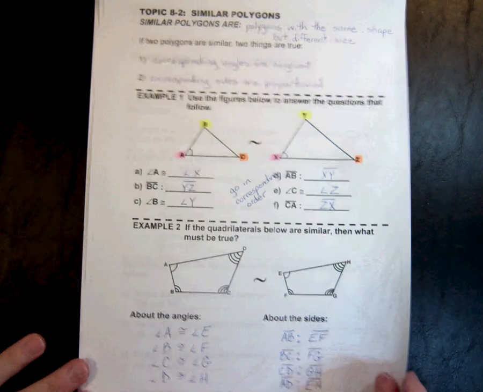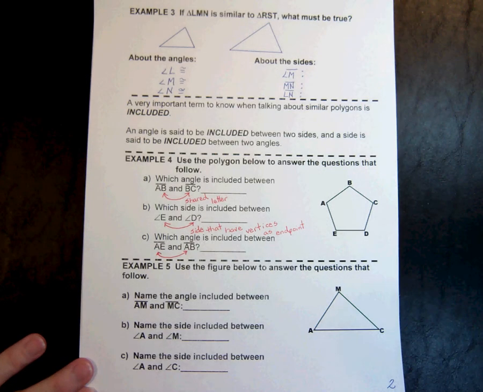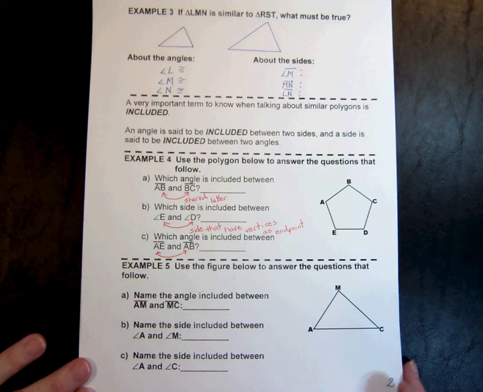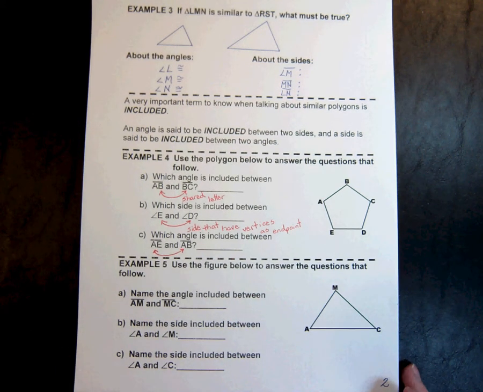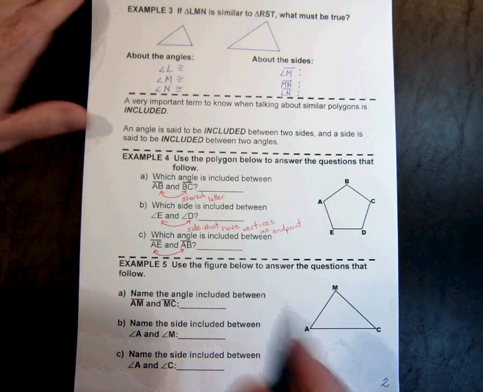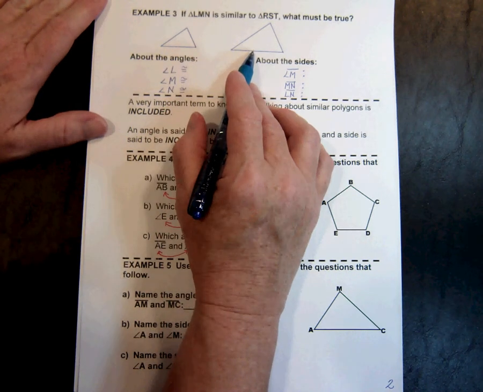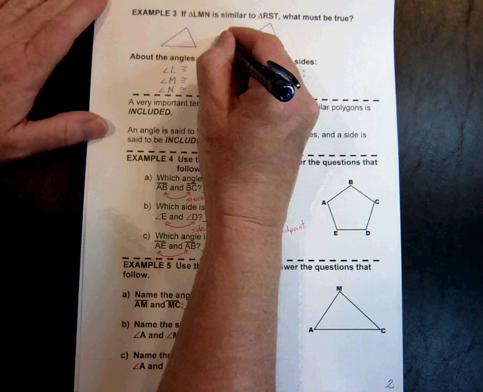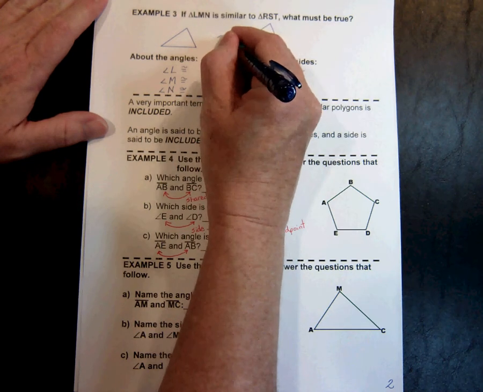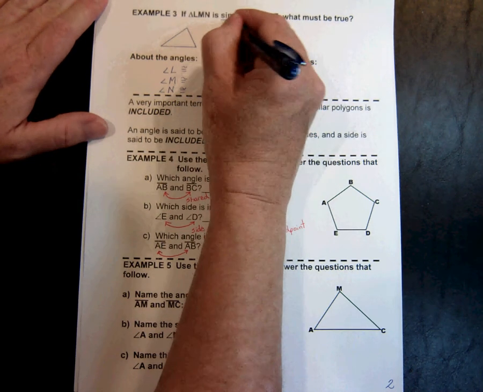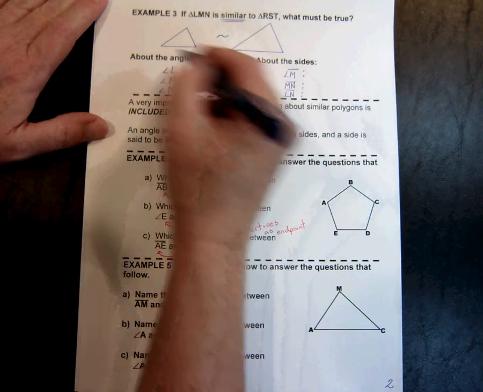Okay, moving on. Example 3. If this triangle LMN, which I haven't named, let's go ahead, and I drew two triangles, and notice how I didn't show them exactly the same size. They are proportionate, so I'll use the little squiggly to mean similar. So let's label it.